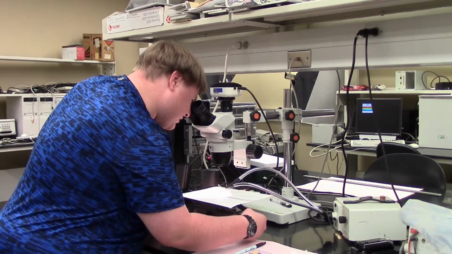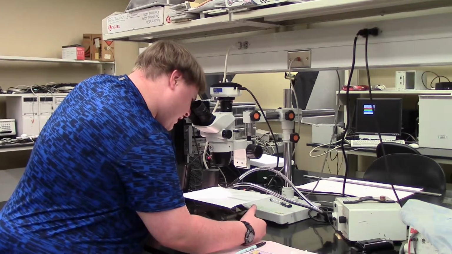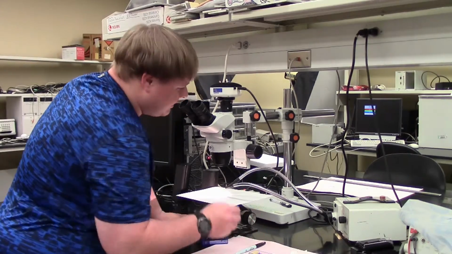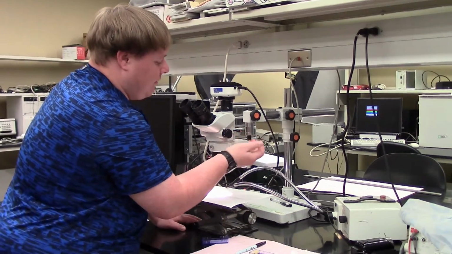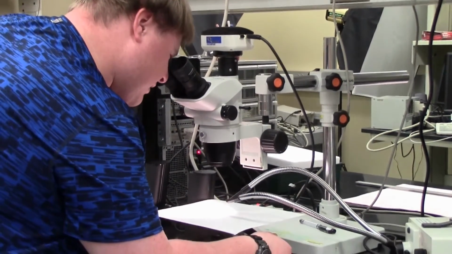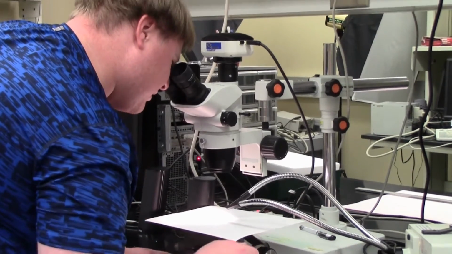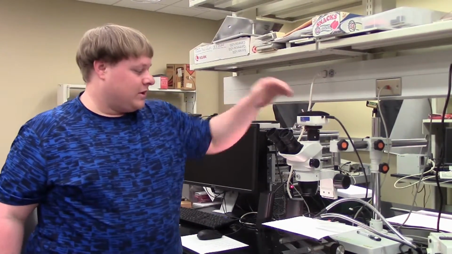Use this knob to adjust the stand so that you can focus. And right there, it is perfect. Once again, make sure that this is pulled out. If not, then pull it out again if you reset it. But either way, it's good to go. And now we can do our measurement. This is on, the magnification is perfect. Now we can go back to our computer.